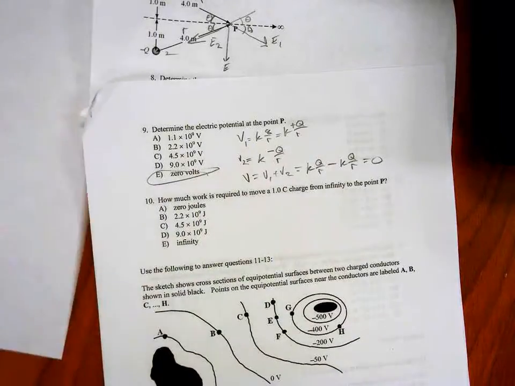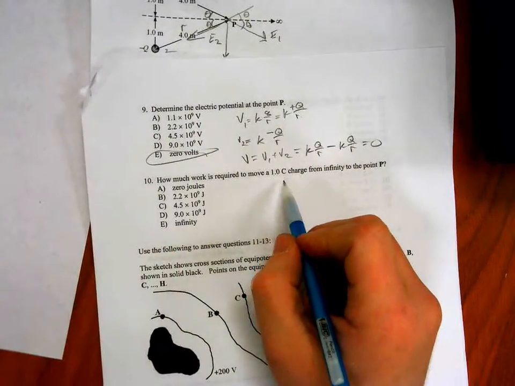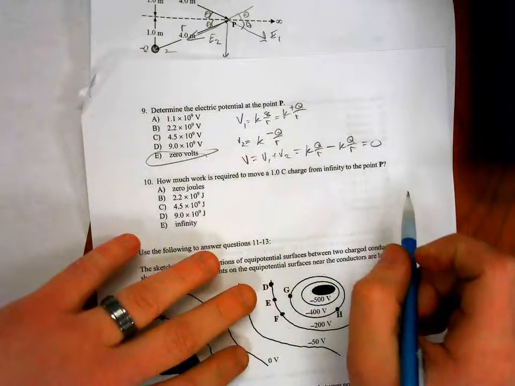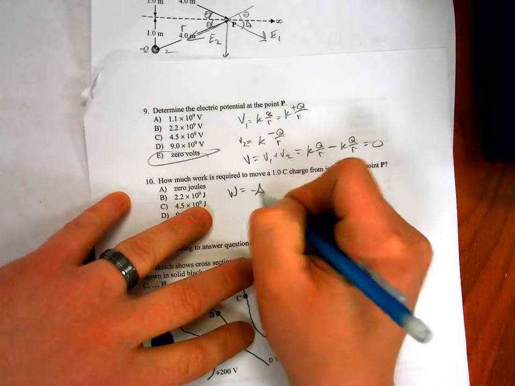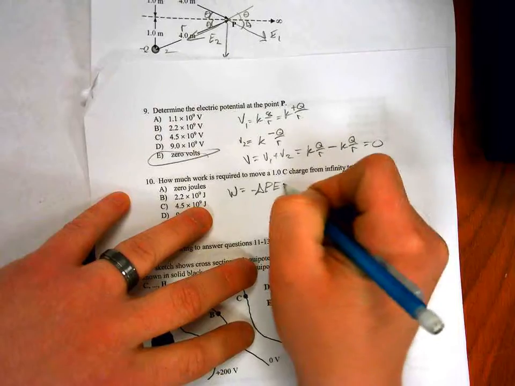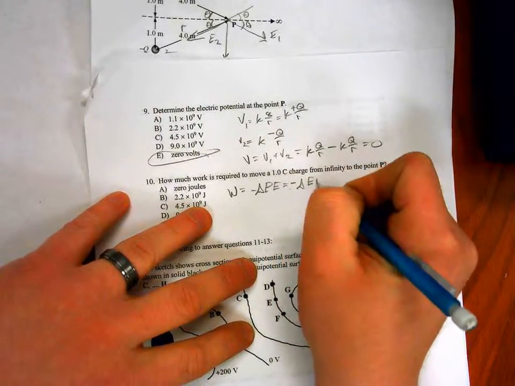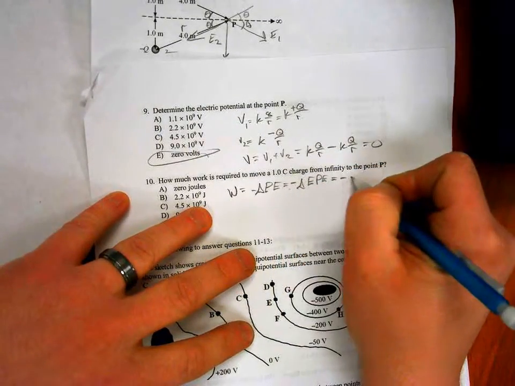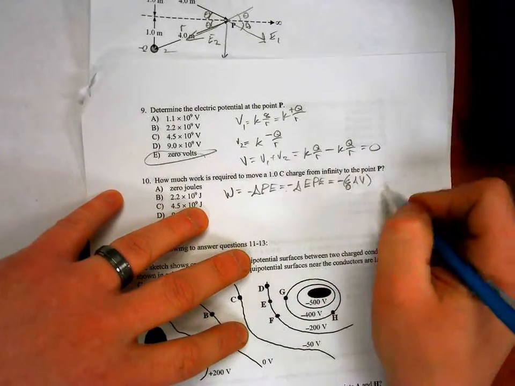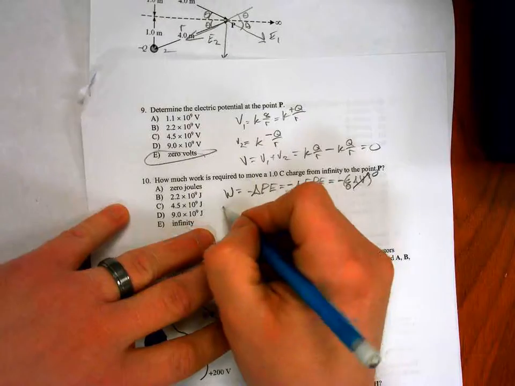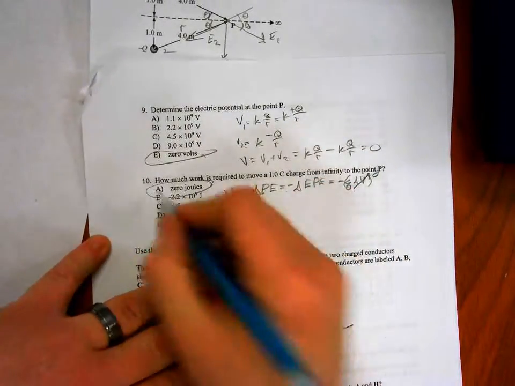How much work is required to move a 1 coulomb charge from infinity to point P? Well, we know that work is negative change in potential energy. In this case, it's electric potential energy, and we know electric potential energy is Q delta V, and we know delta V is 0, so work is 0 joules.